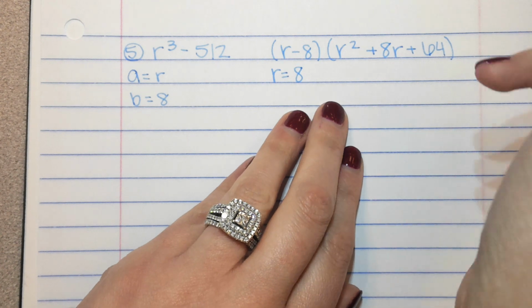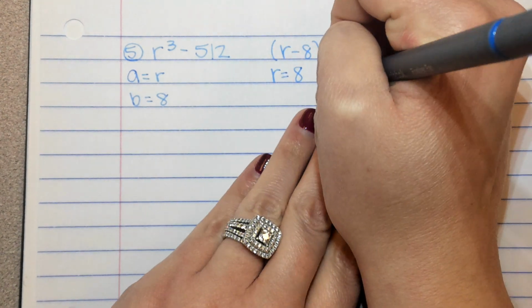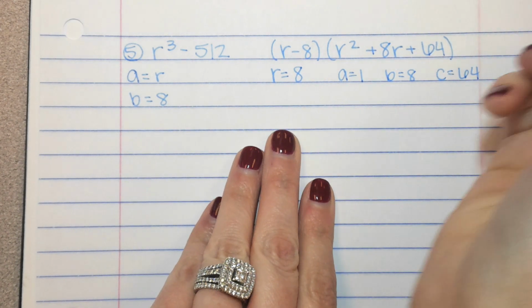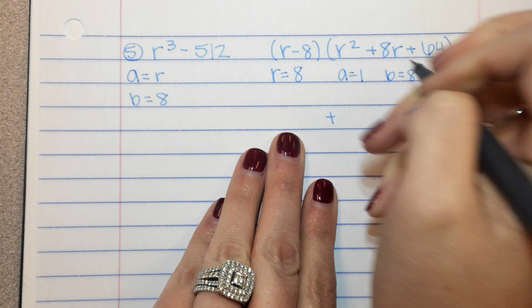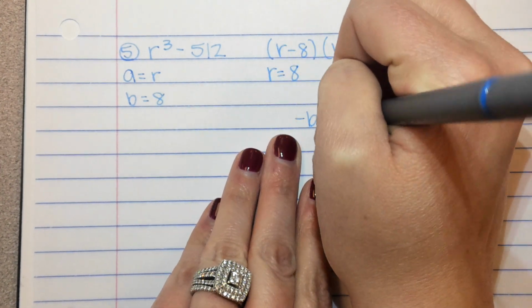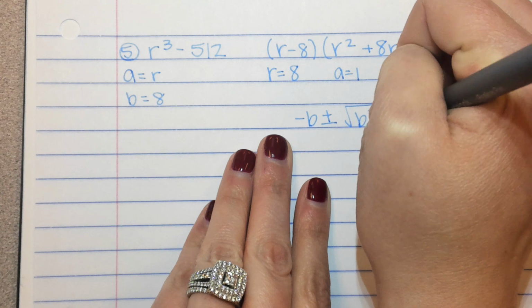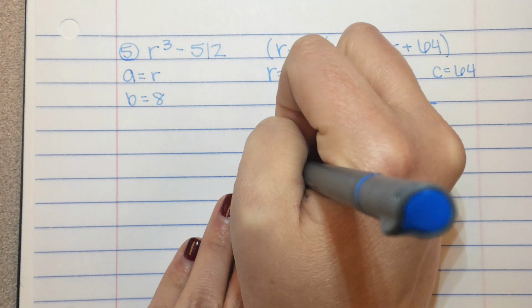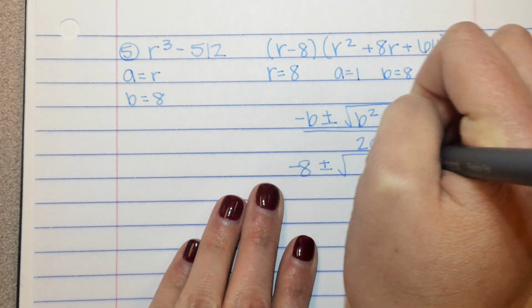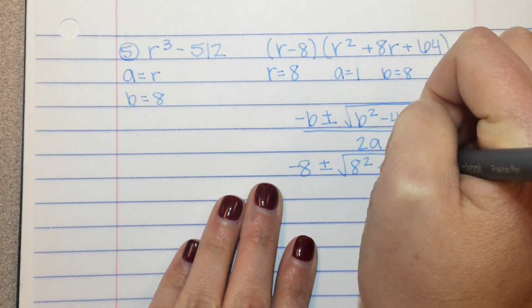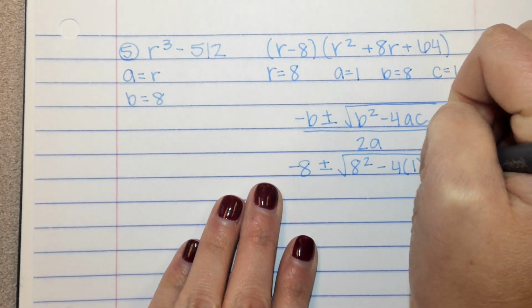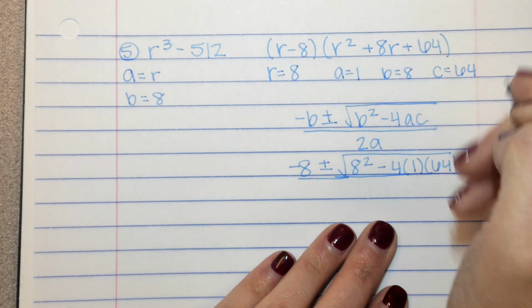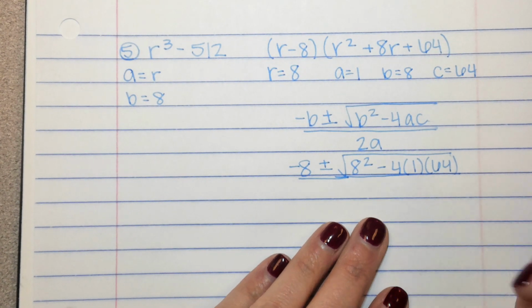And then we need the quadratic formula. So my A is 1, my B is 8, and my C is 64. Okay, so negative B plus or minus the square root of B squared minus 4AC all over 2A. All right, my B is 8, so that's -8 plus or minus the square root of 8 squared minus 4 times 1 times 64. And again, we're going to get that imaginary number because we're going to have a negative under there.